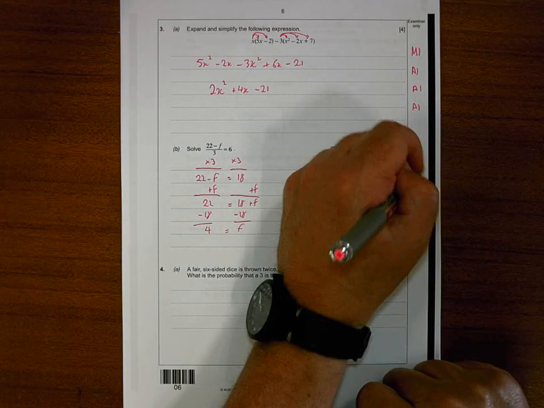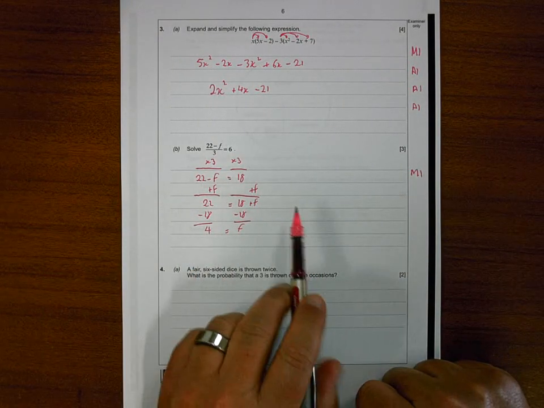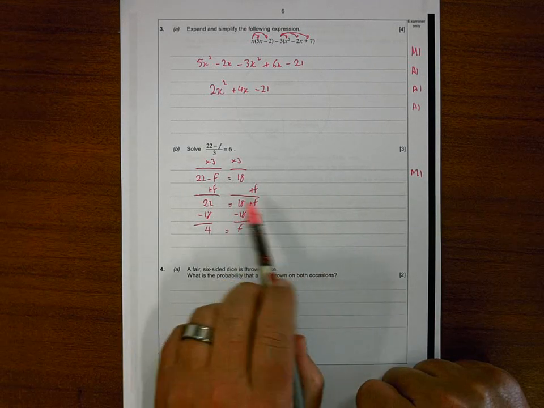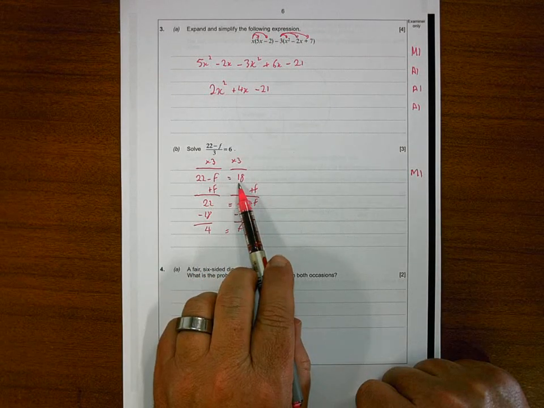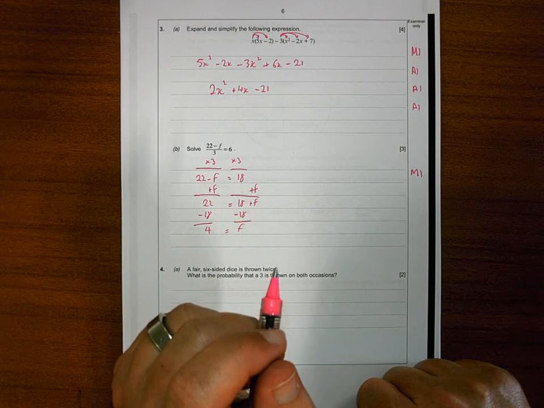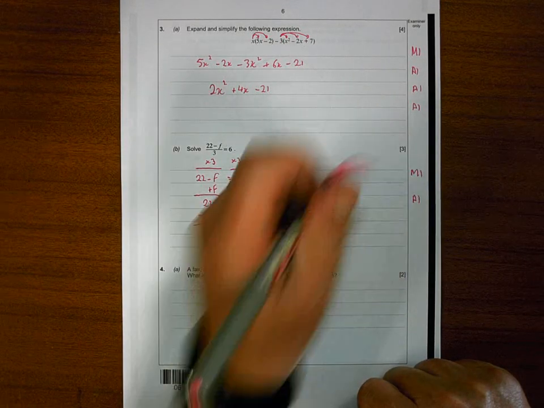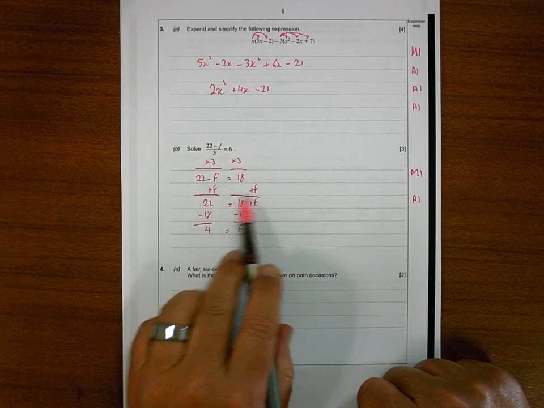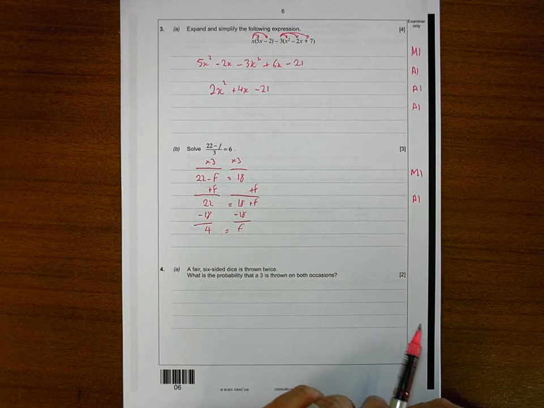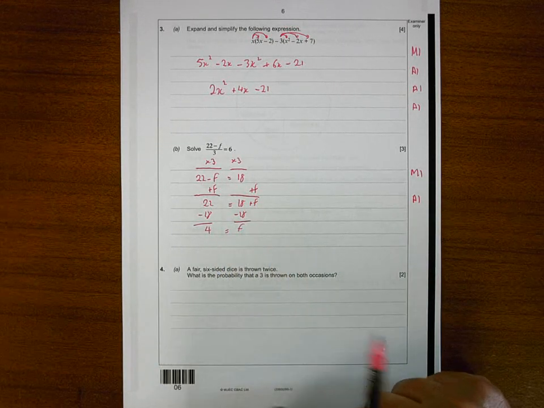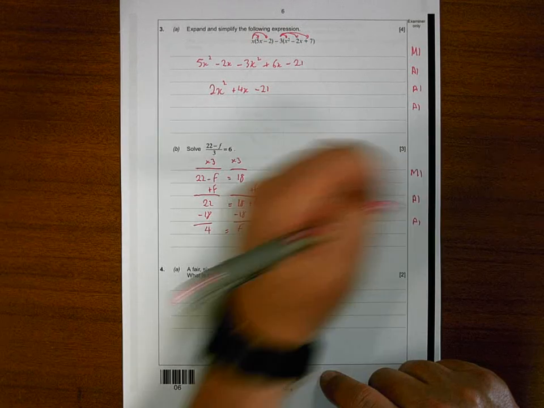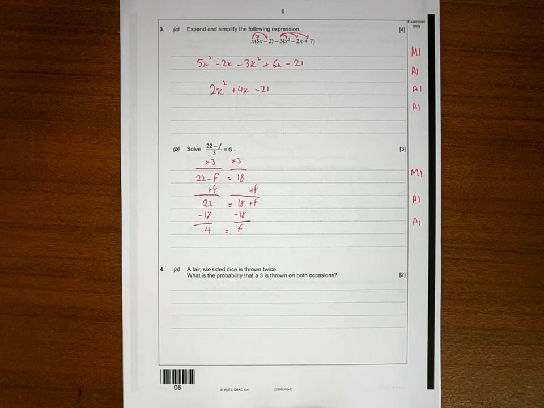Method mark for getting it down to 22 minus f equals 18. And then 1 mark would be for correctly managing the negative f. So adding f to both sides the way that I've done it. And 1 mark for your final answer, f equals 4.